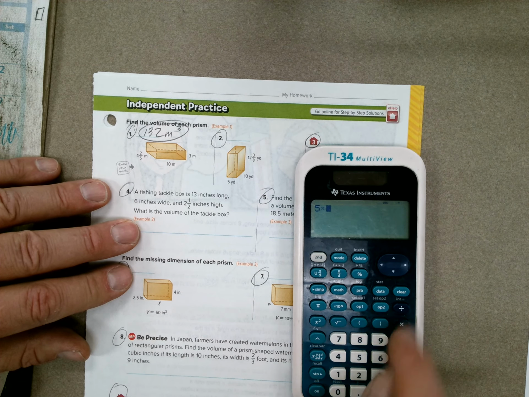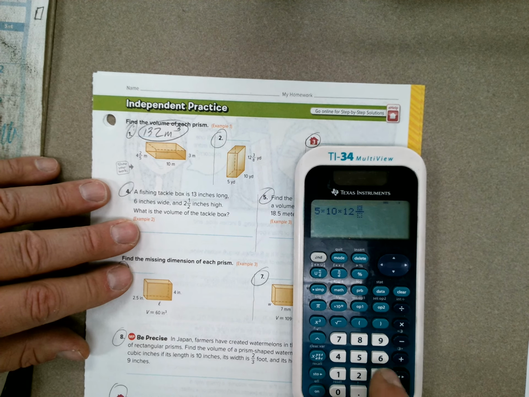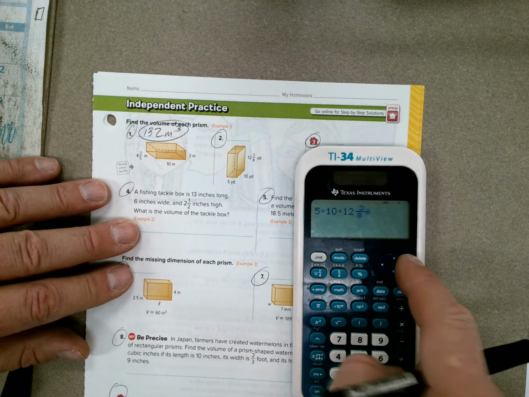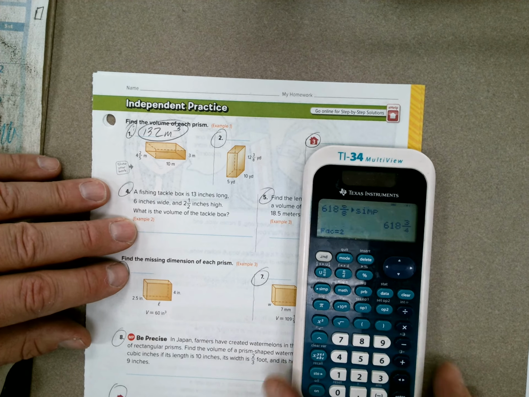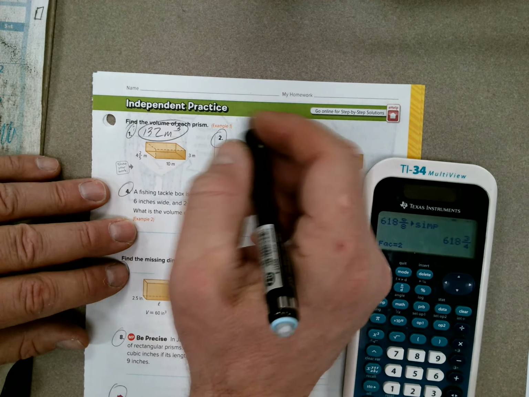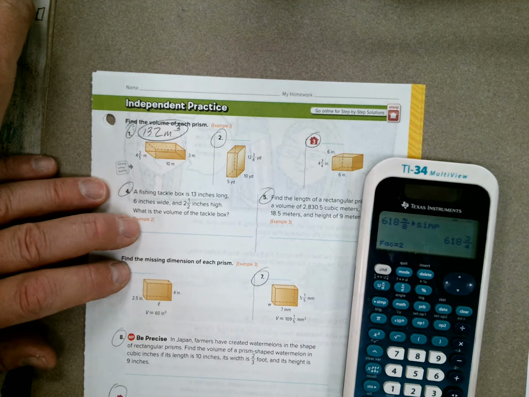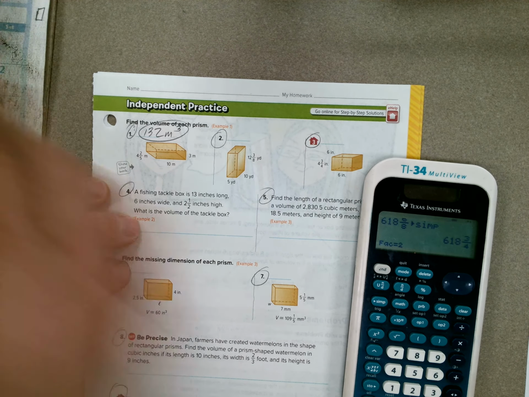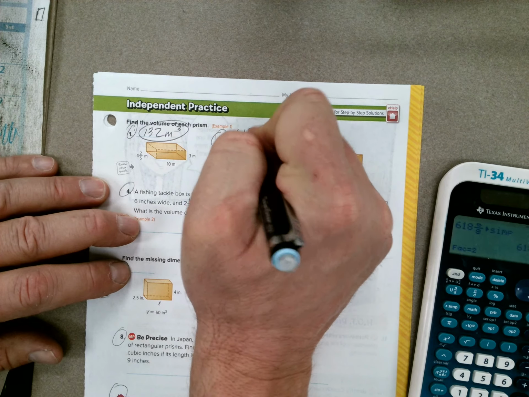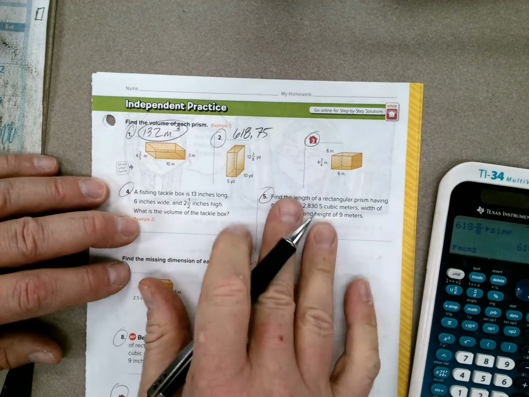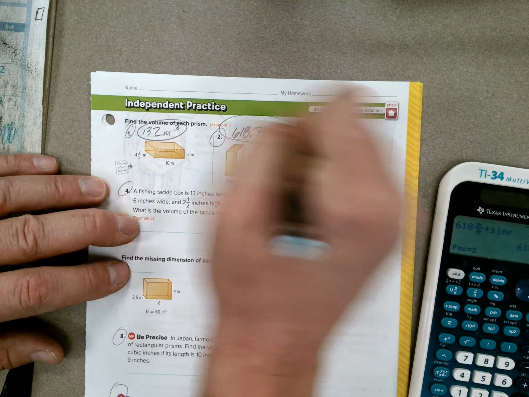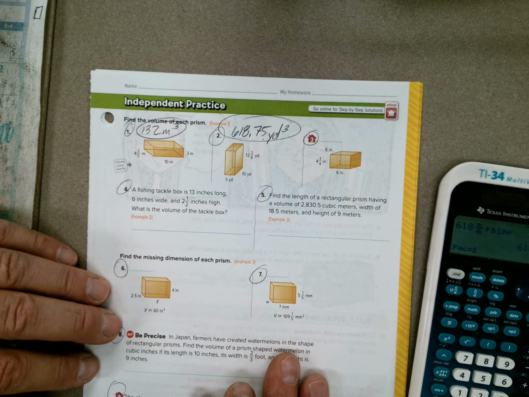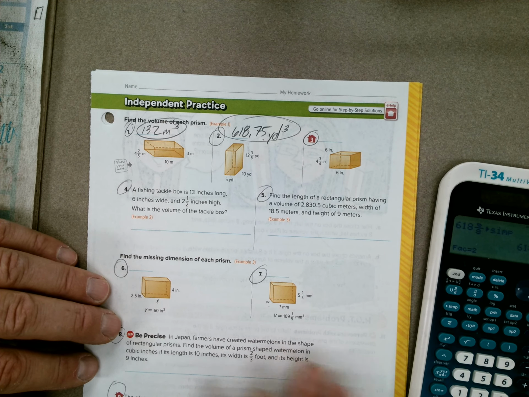5 times 10 times 12, then the fraction button, 3 down arrow, 8 to the right. Hit your enter, and it needs simplified: 618 and 3/4, and we're going to call that yards square. Now, some of you might want to write it like this instead of 3/4. That's fine. Yards cubed. I think I just said square. Apologize about that. That happens sometimes.